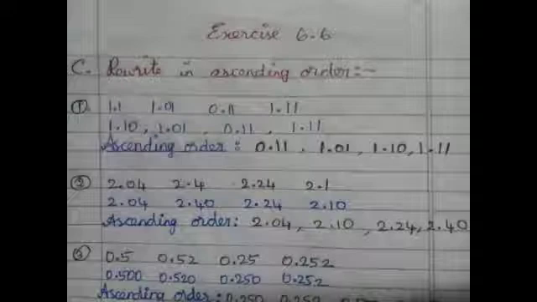Next, C Roman letter, write in the ascending order. So ascending order is nothing but arranging from the smallest number to the biggest number. So first thing you can make it into equivalent fractions, that is the comparison of a number. We can do it in an easy manner.